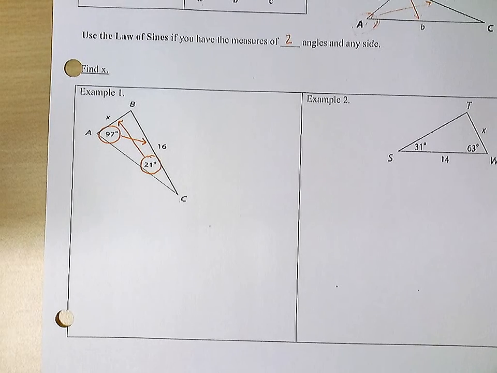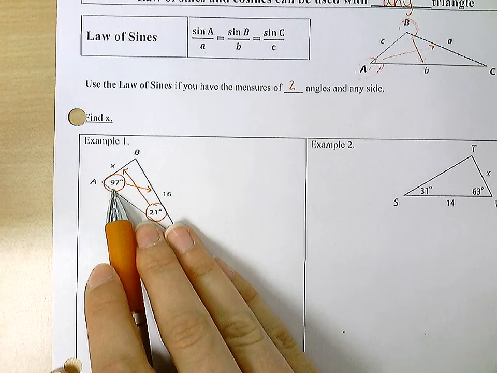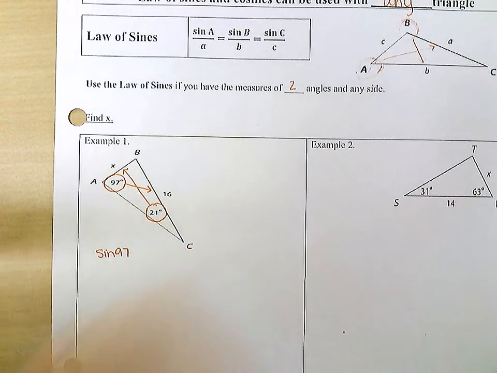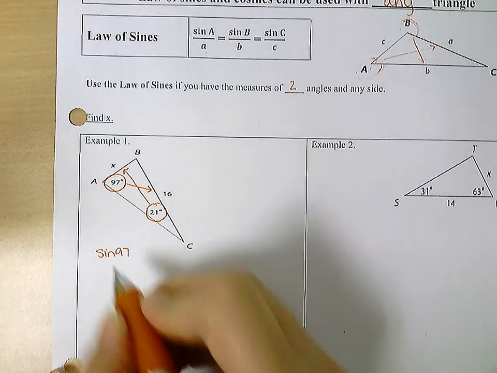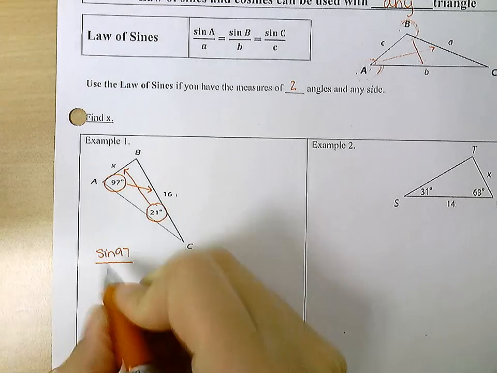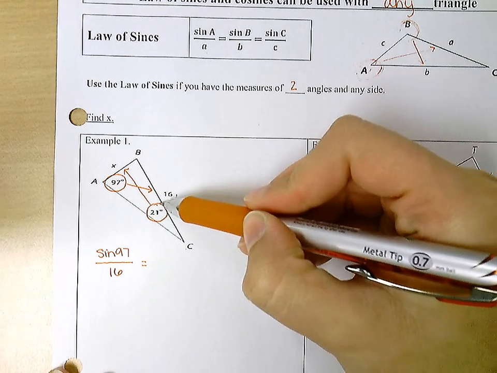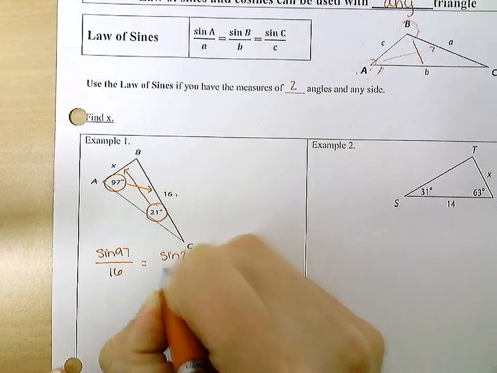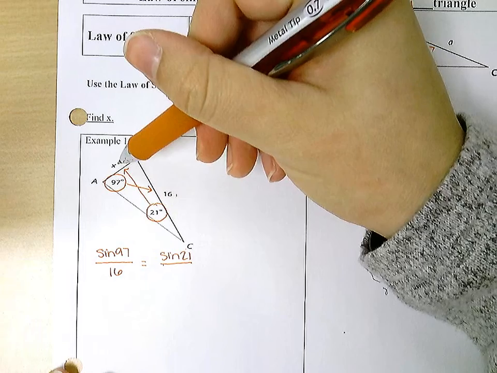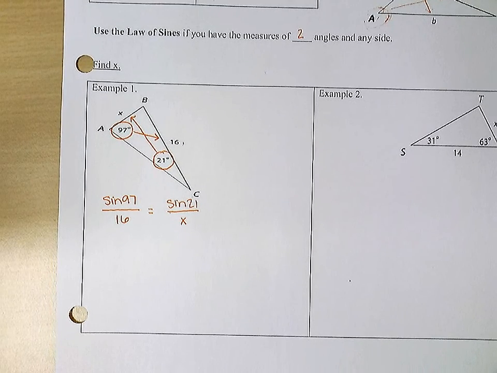So from here, now that I've located my angles and their opposite sides, I can just plug this into the law of sines. So I would take, make sure you can see this, sine of an angle. So I'll do sine of 97. That A is always an angle, and that has to go over its opposite side. So 97 degrees is opposite 16. That's equal to sine of your other angle. So this time I'm going to use 21 over its opposite side, which is x. And that's all I need to do. I don't need to do the third one. You just need two.